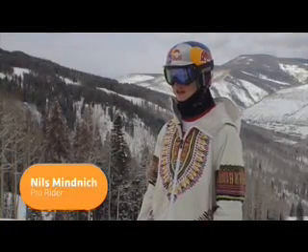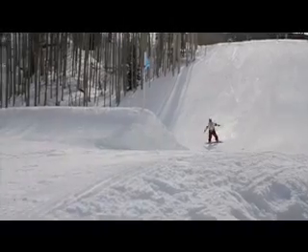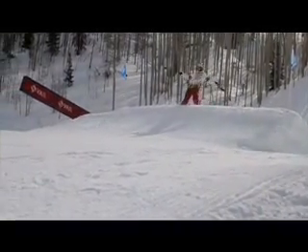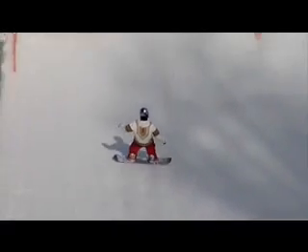In the morning when you get to the hill, make a plan before you start hitting all the features. Make sure you roll through the park, check the speed, make sure there haven't been any changes, and if there are, ask the park crew about them. Just kind of get an idea of what the park's like before you start sending.